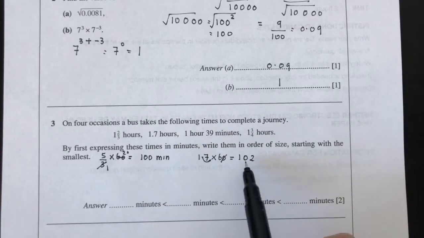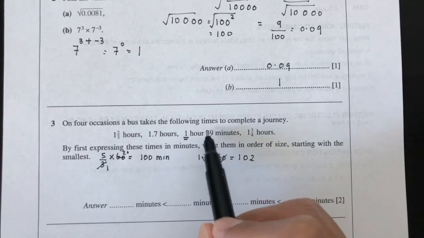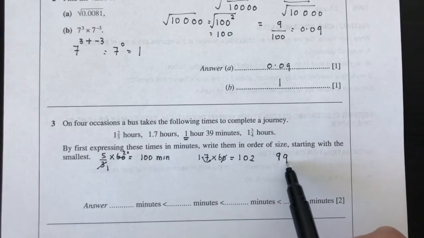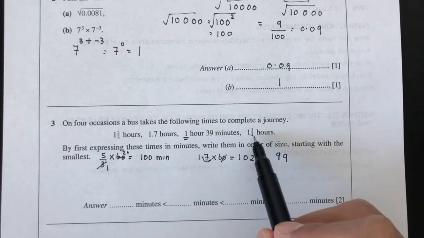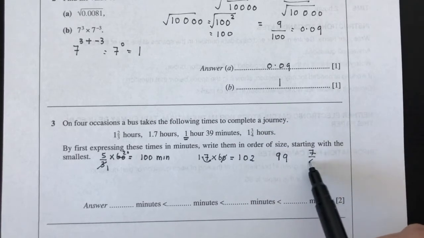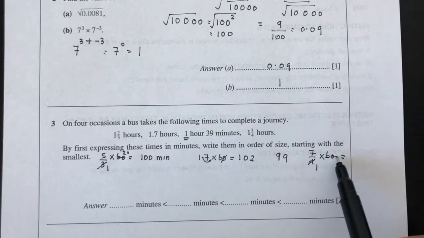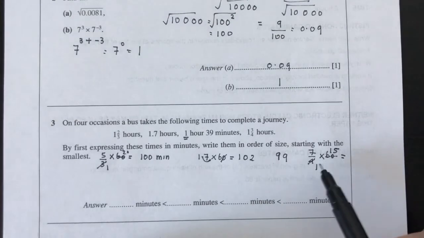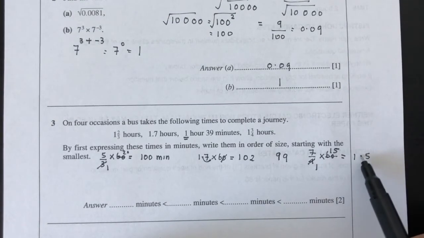That is number 2. Now for this one, it is 1 hour is 60 minutes plus this. That should be 60 plus 39. That will be 99 minutes for this one. And for this one, that should be 1 times 4 plus 3. That will be 7 over 4 times 60. That will be 15. Now 7 times 15, that should be 7 times 5 is 35, and that will be 105.